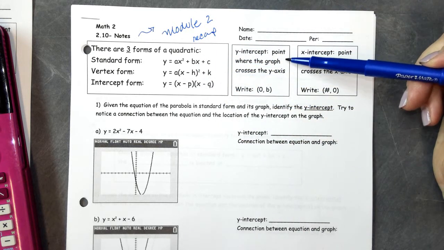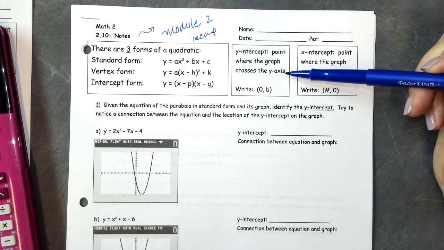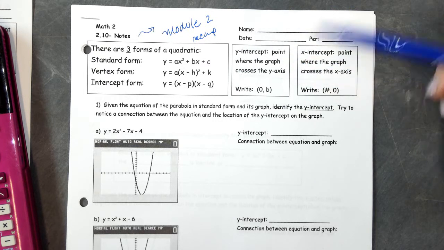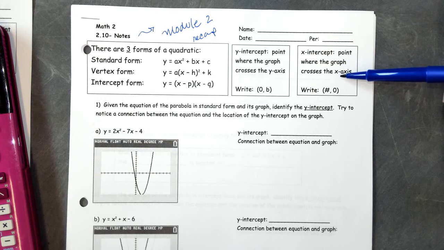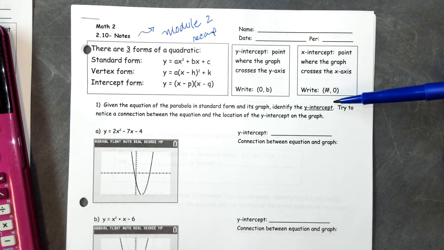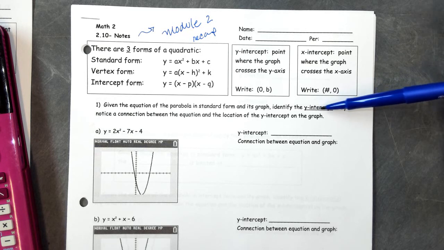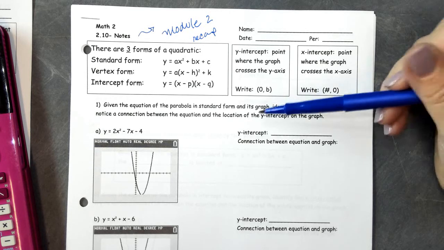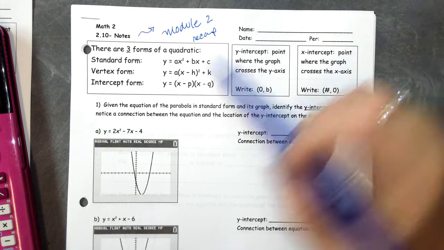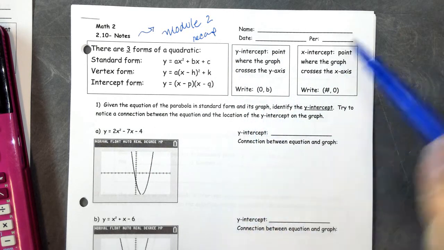The y-intercept is where the graph crosses the y-axis, and the x-intercept is where it crosses the x-axis. So given the equation of the parabola in standard form and its graph, identify the y-intercept. So try to notice a connection between the equation and the location.